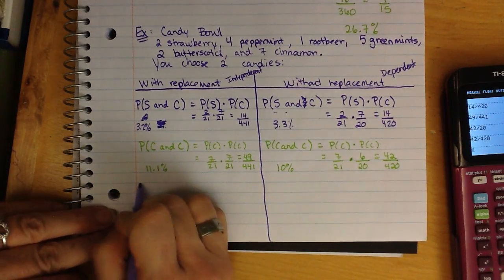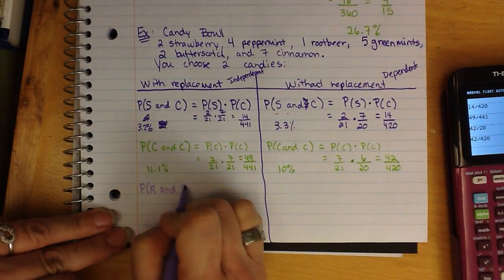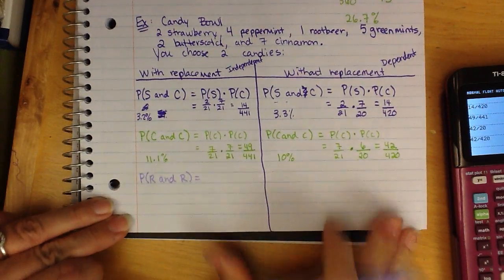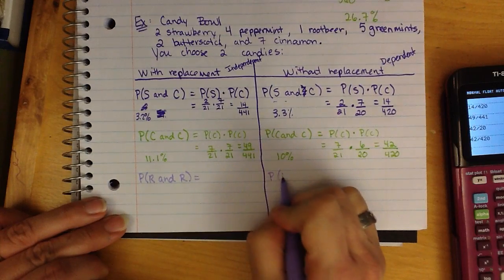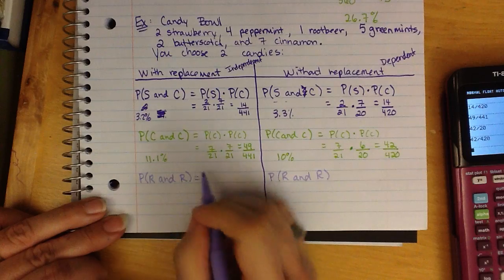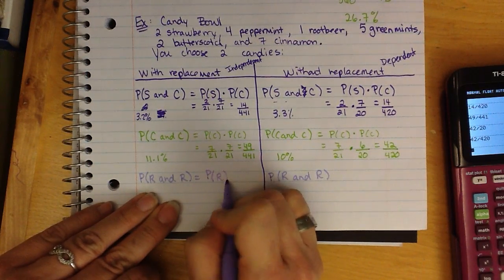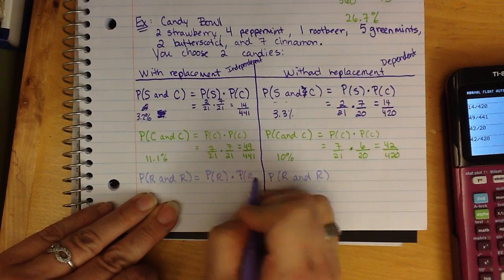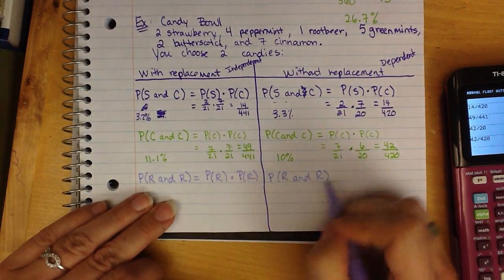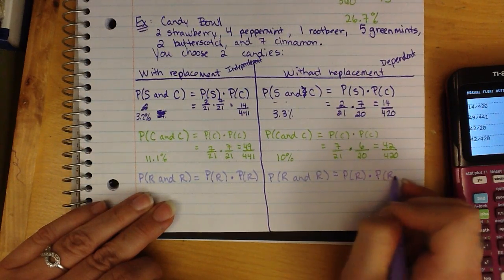Okay, one last one of this type. Let's say we're going to choose a root beer, and I want to know the probability that I would choose 2 root beer candies. We're going to do this both ways. Remember, with an and, we're going to multiply those 2 probabilities, so that's the probability that I choose a root beer candy the first time times the probability I choose a root beer candy the second time, and that's not going to change over here when I get it started.